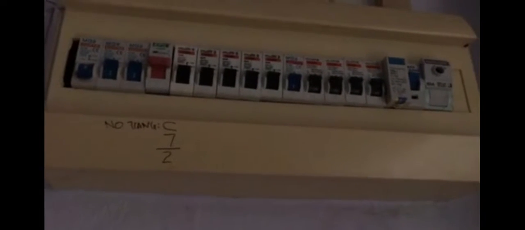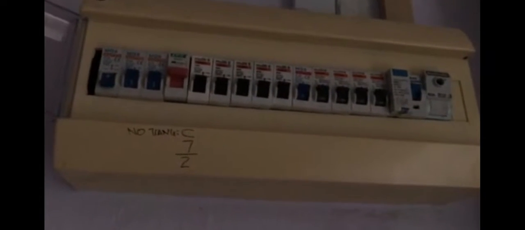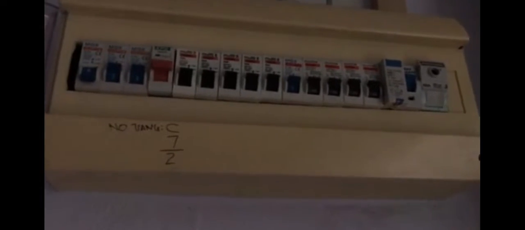CE180026. So as you can see, this is the distribution box of my house with the MCBs, and this fan is connected to the power socket right here. So I will be turning on and off the MCB.